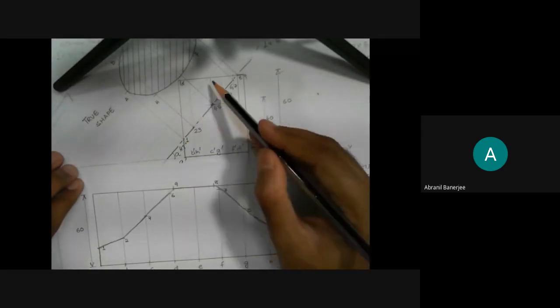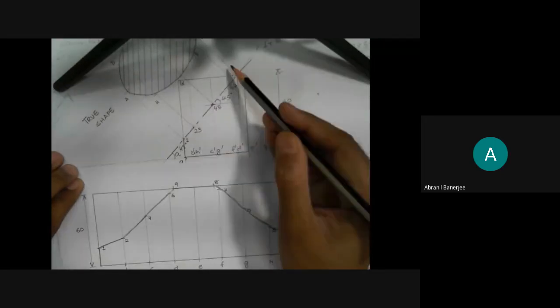Let us check with this answer. How will you check this answer? Let us see which particular portion is left out. This portion is left out. This portion is removed. Now let us see. A1 is dark.